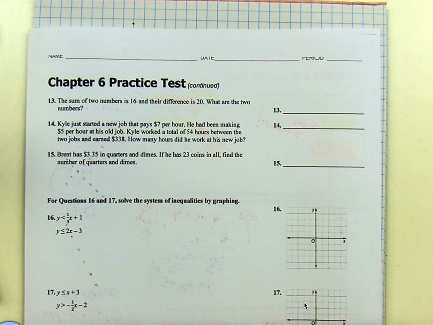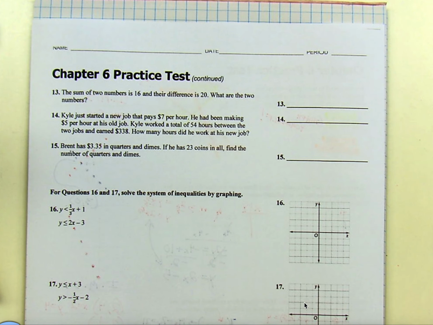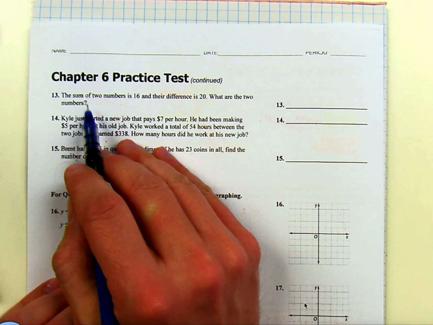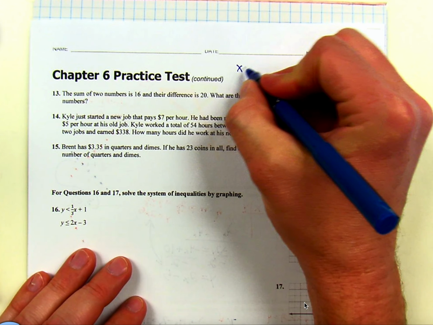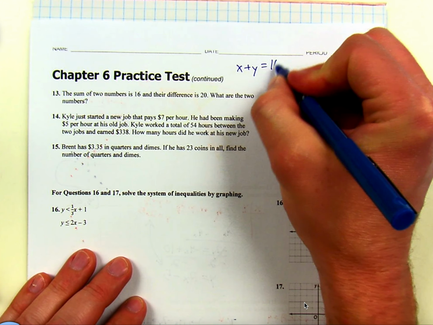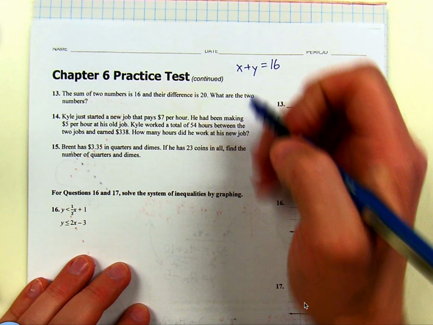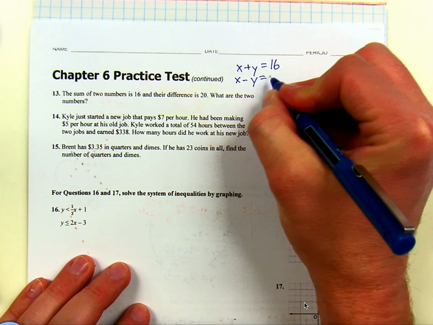Word problems. Number 13 isn't too bad. The sum of two numbers is 16. So, sum of two numbers, we don't know what they are, but they add up to 16. And their difference, difference is subtraction. So, boom, there's your system.